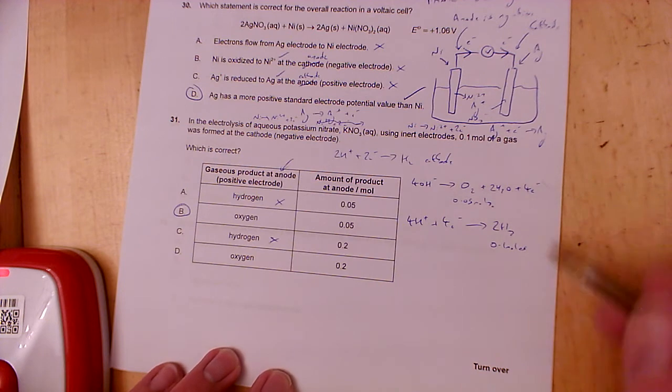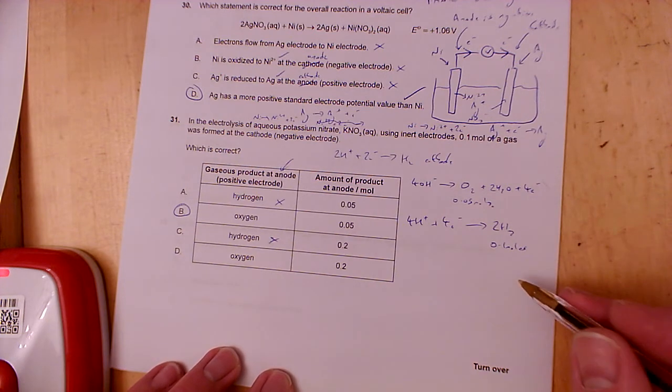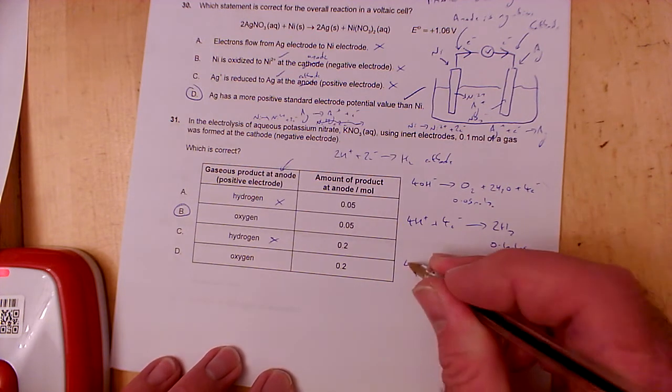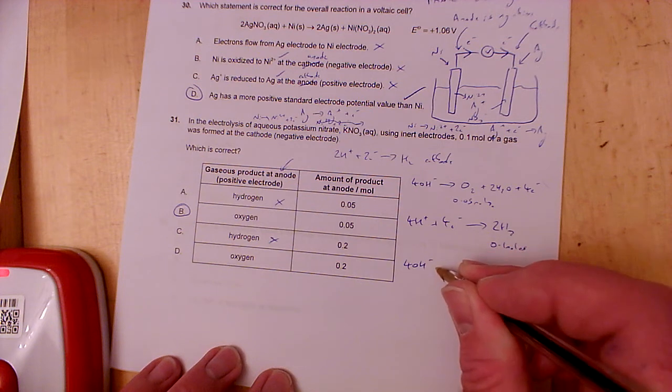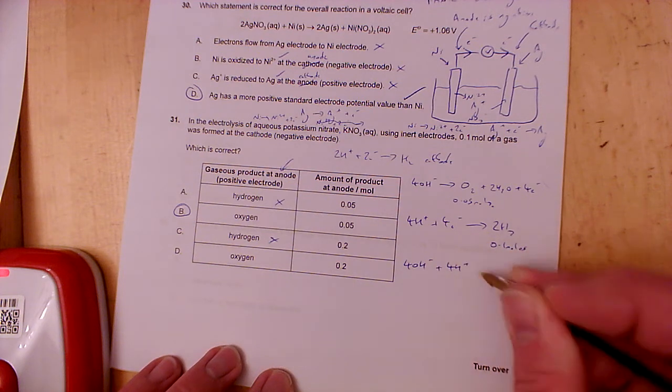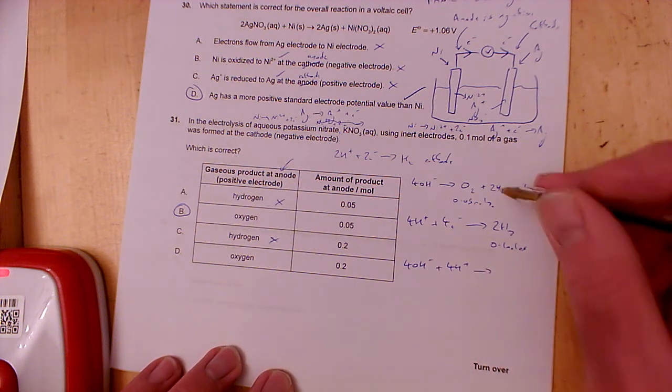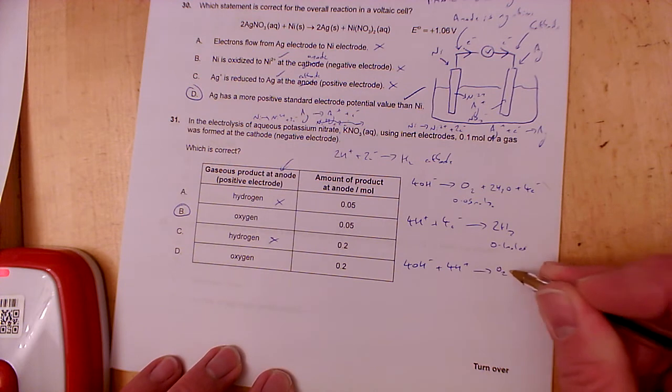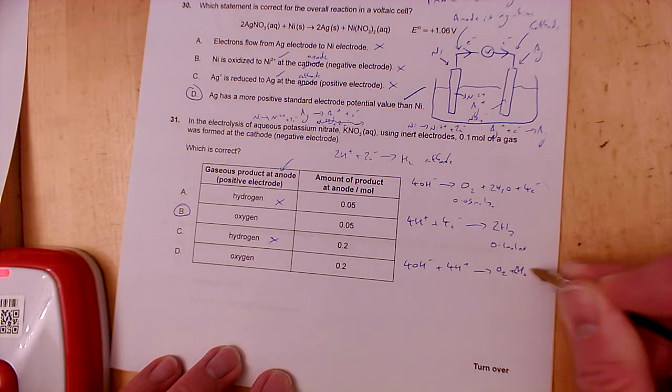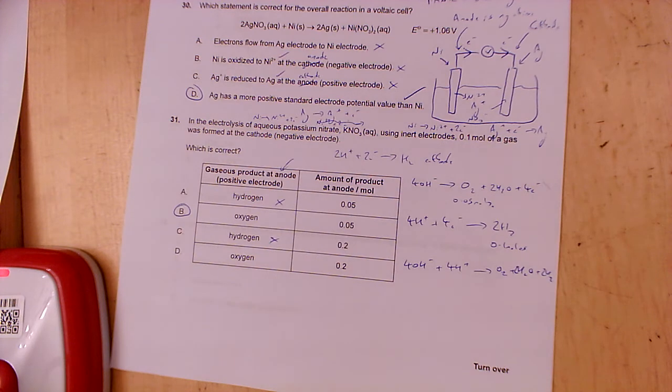Don't forget, you could combine these two half equations, and then the electrons would cancel out. So basically you'd have your 4OH minus, plus your 4H plus, gives you oxygen, plus 2 waters, plus 2 hydrogens. Again, you could get it that way.